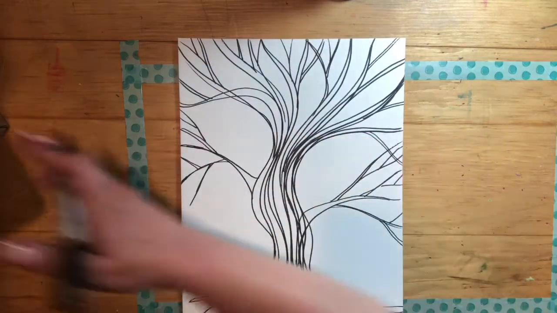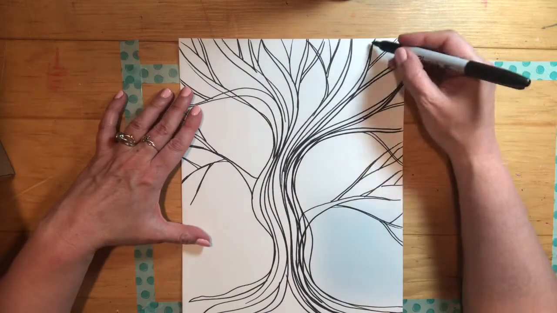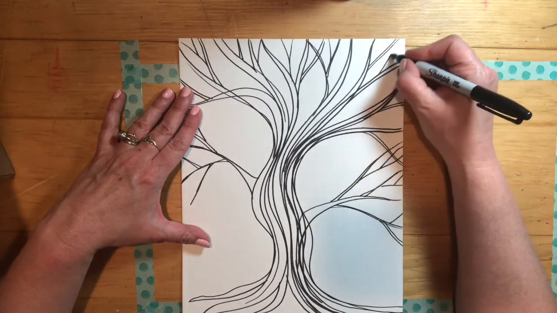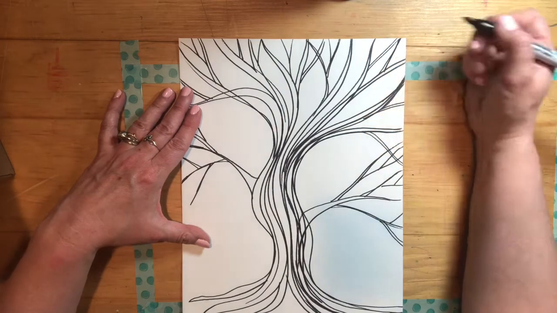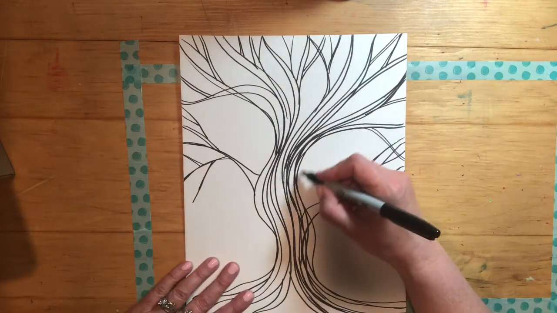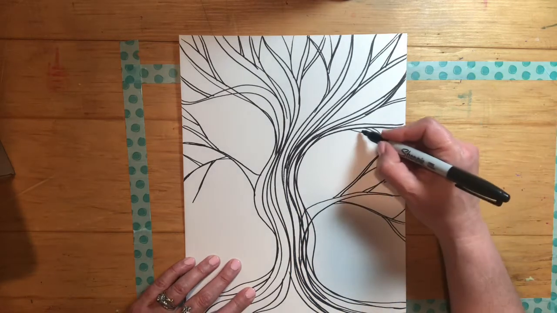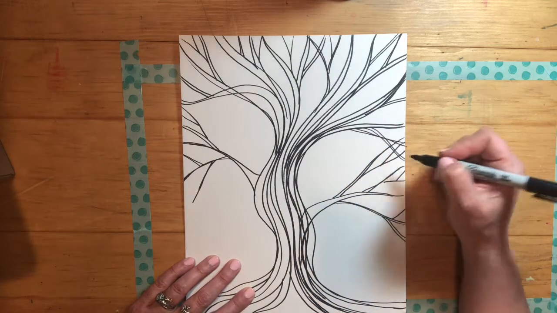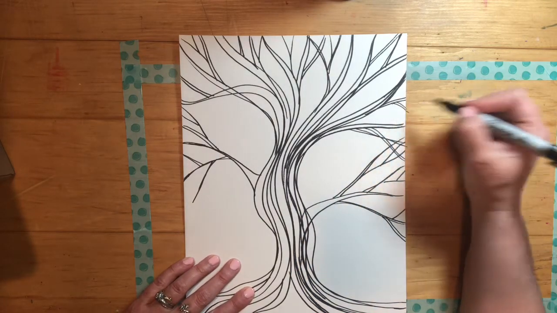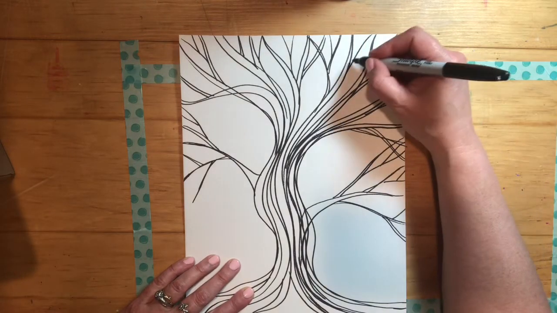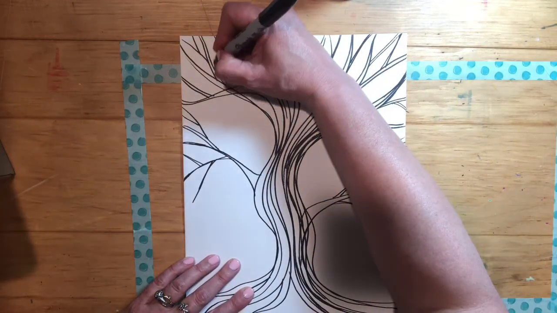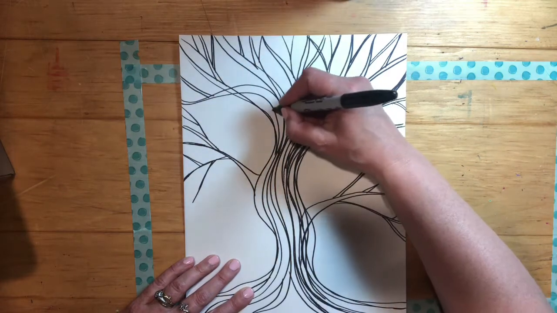Make sure you are tapering the branches as they go out. So they're going to start out thicker and get thinner, right? So think about that when you're drawing. Oops, those crossed over. They're a little too close, but that's okay because nothing's perfect. So if you make a mistake, just go with it.